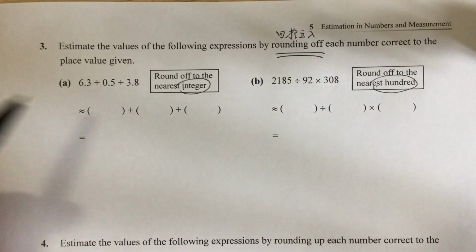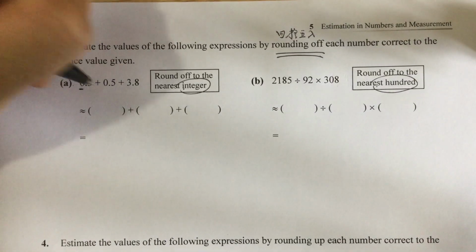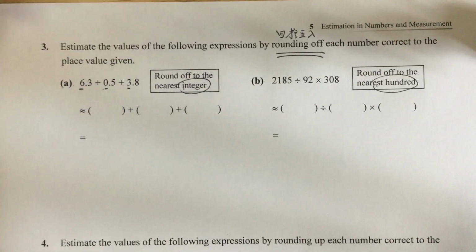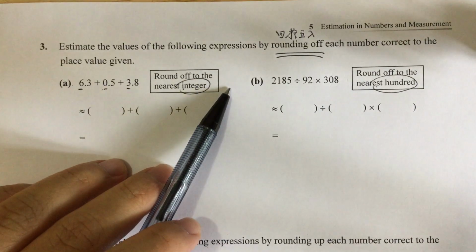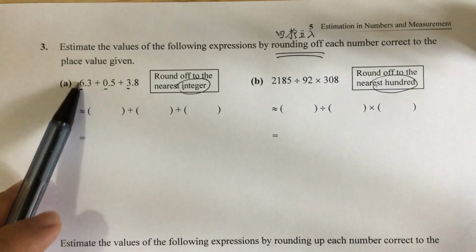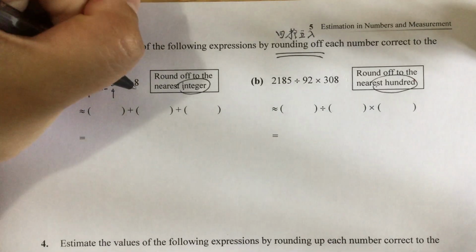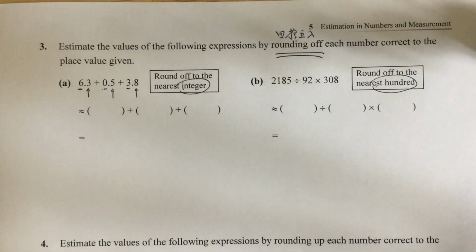Okay, now we will have to convert to the nearest integer. So the integer, that means this is 6, 0, and 3. So we are going to round off. That means look at the number behind this integer. That means I will look at 3, 5, and 8, one by one.